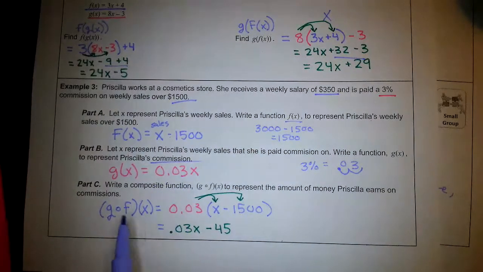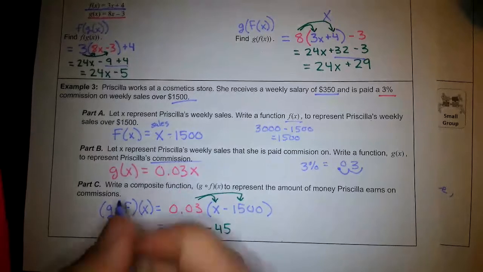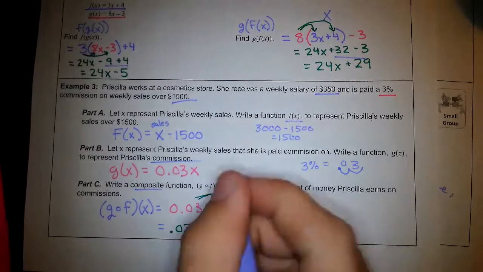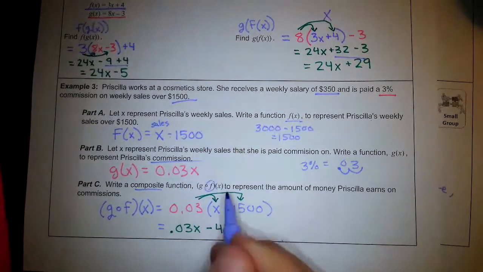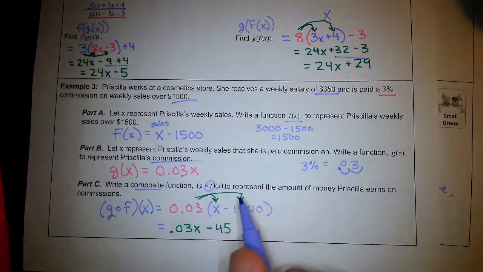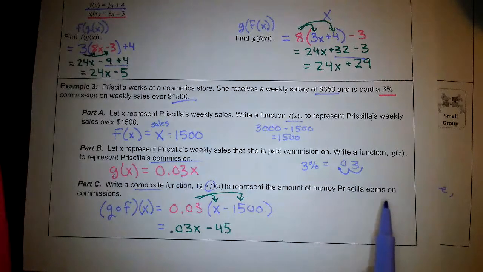So now this third part is we're writing a composite function, when we put two things together. And it thankfully tells us g of f of x. So basically, we're going to input f into g. That's the one in the middle, right? And it represents the amount of money Priscilla earns on her commissions.